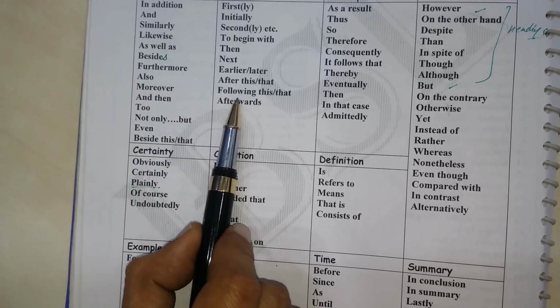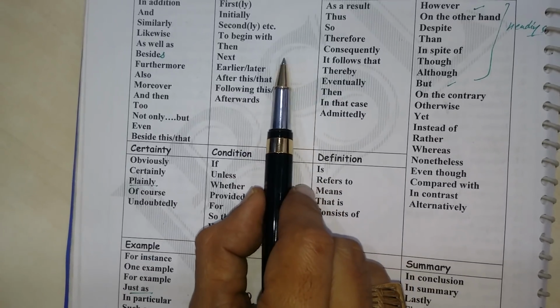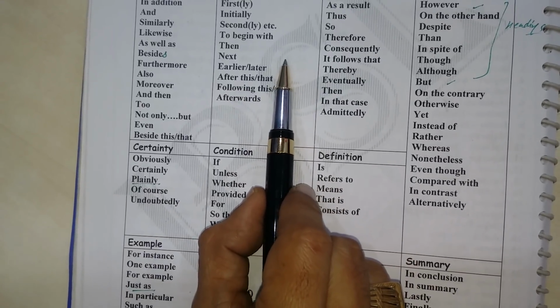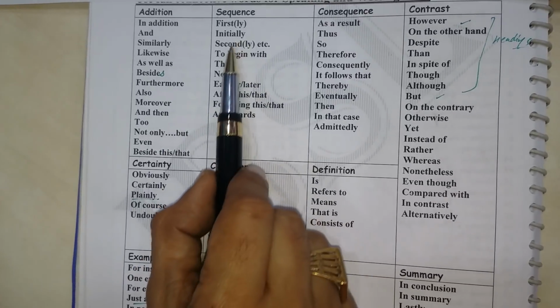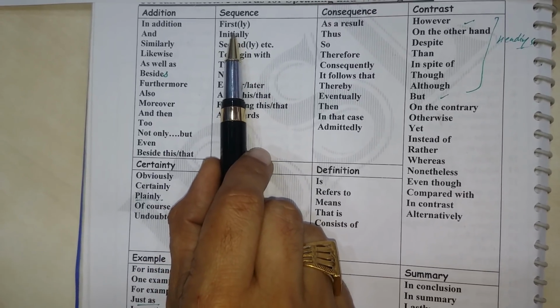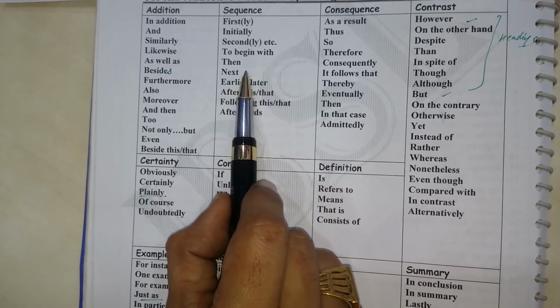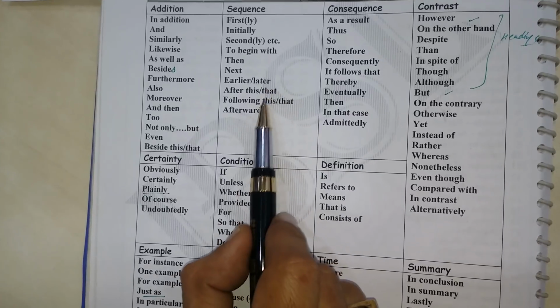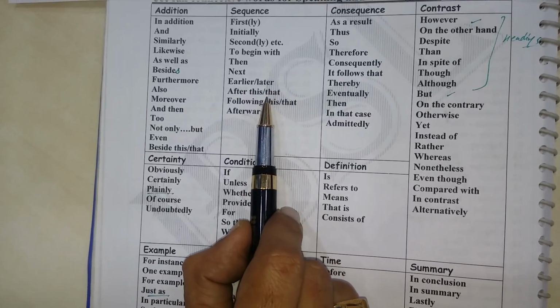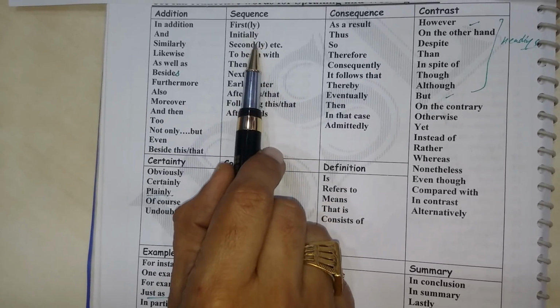Same with the sequence also. Suppose I want to start my paragraph number 2 in my writing section, so I can use these kinds of words: firstly or first. Then I can also use then, next, or afterwards. These kinds of words I can use. Again, I want to say these are sequence linkers.